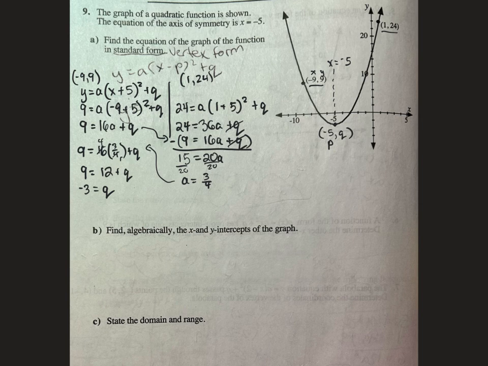So now we can actually write our equation. So we go back up to this one because we want to still have x and y in our equation because that's how we make our actual parabola shape on the graph. So we have y equals, put in your a, 3/4 x plus 5 squared, and then our q, minus 3.